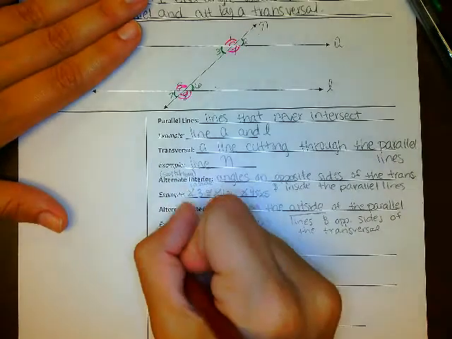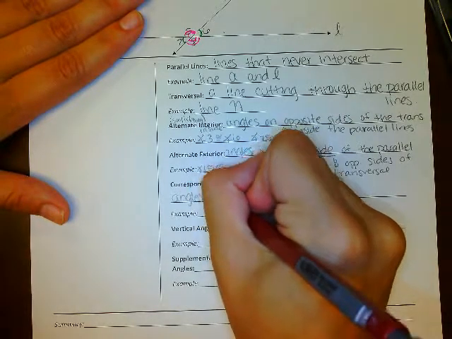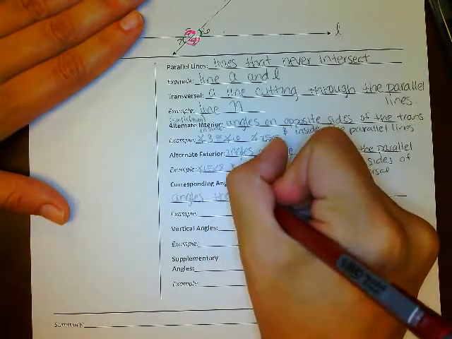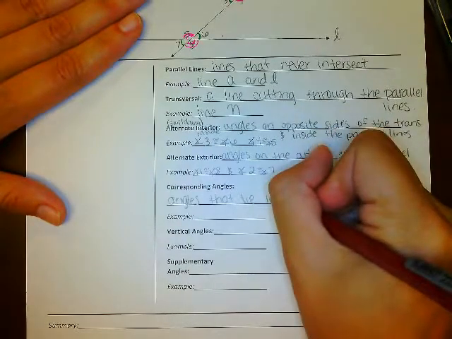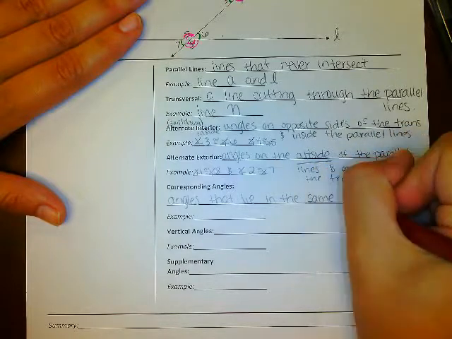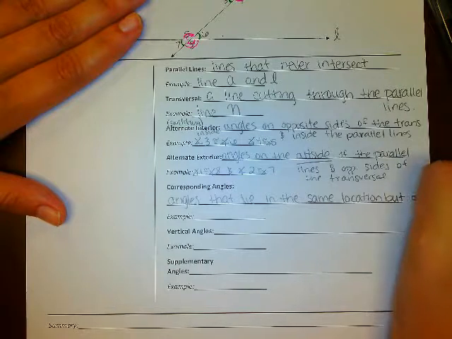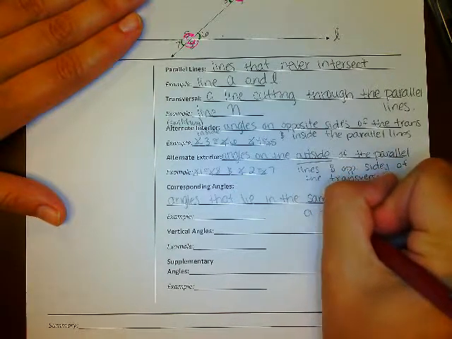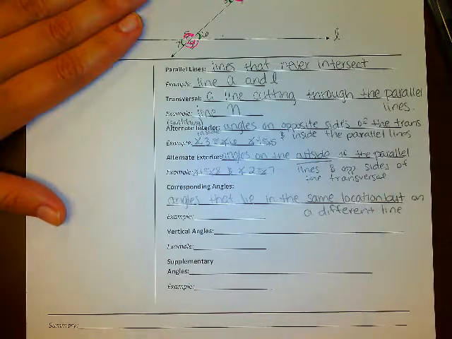Corresponding angles, these are angles that lie in the same spot, in the same location, but on a different line.